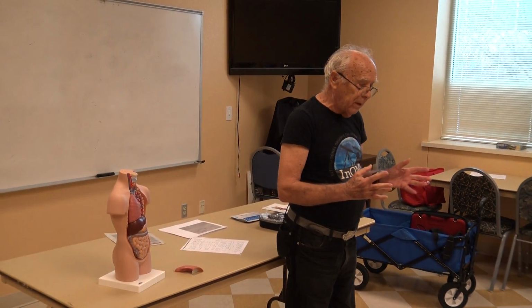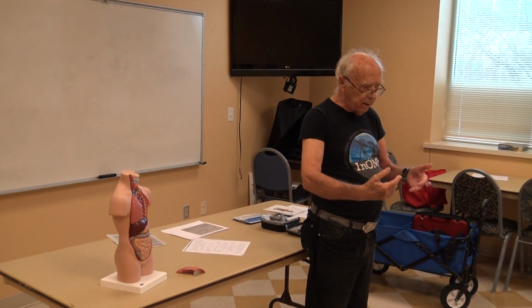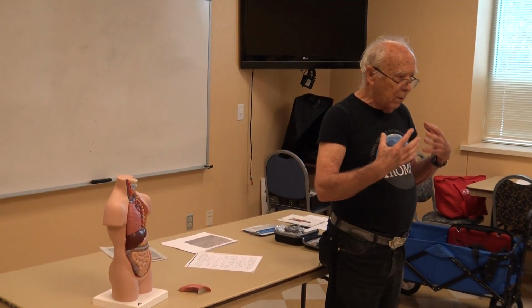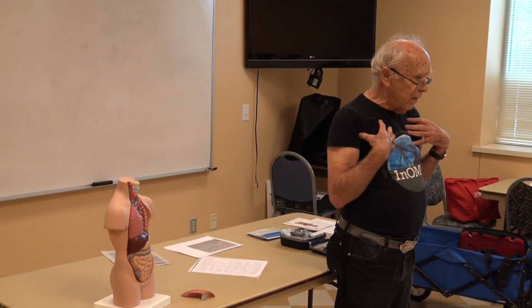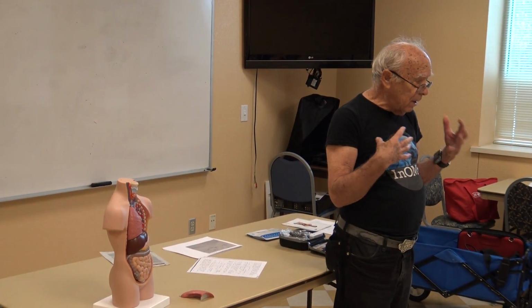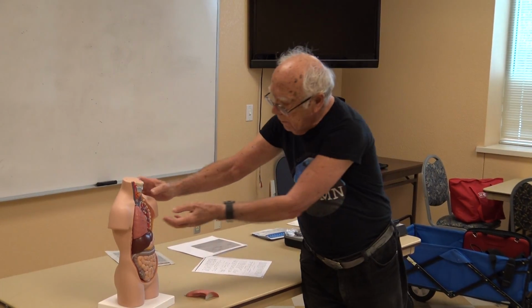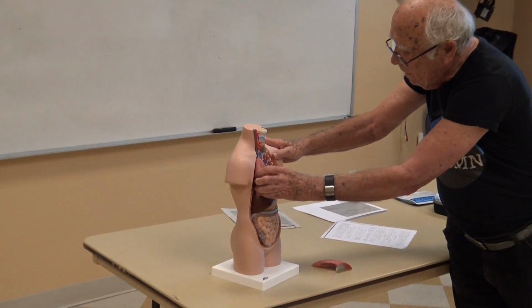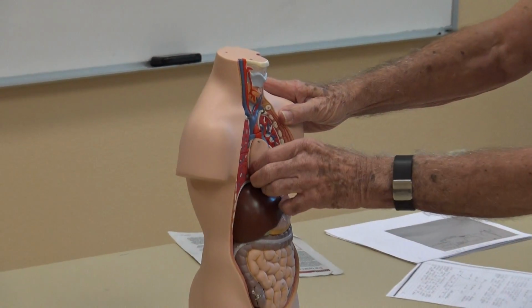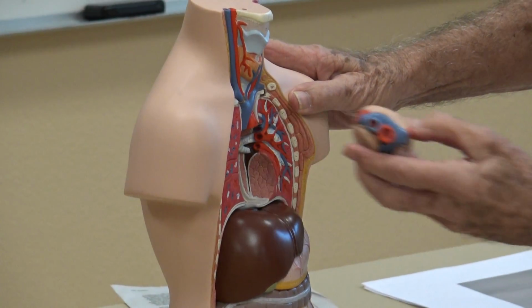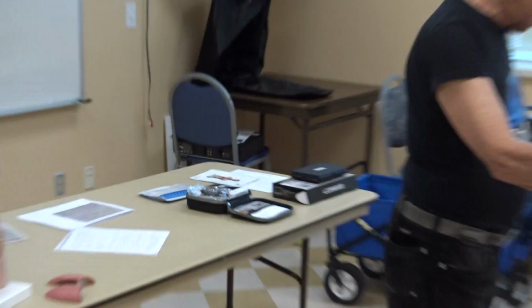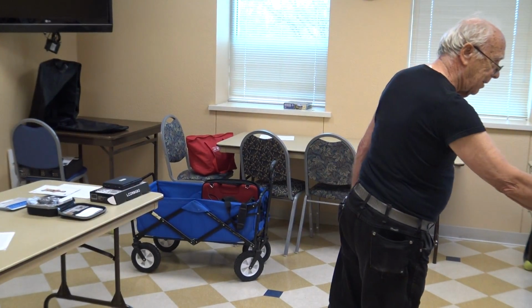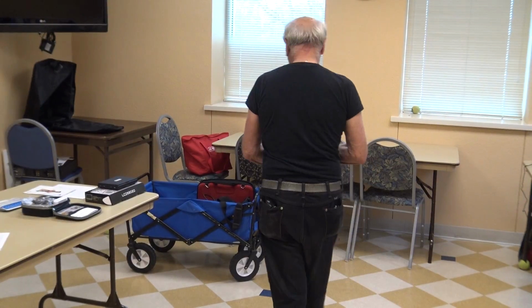So for this part of the anatomy and electronics, we're talking about what we call the heart-lung machine. It's a heart-lung machine, and they must work together. So this is your heart. And you can pass that around. Now you have a heart in your hand. Have a heart.